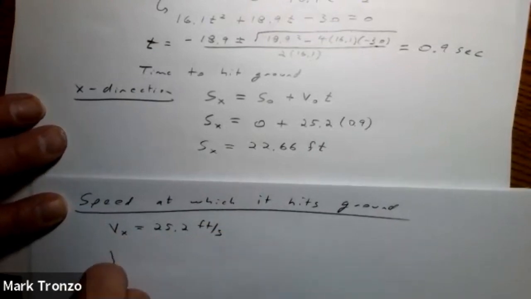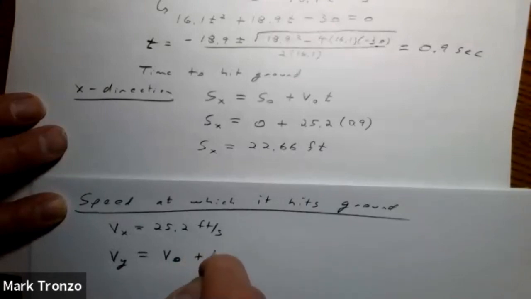In the y direction, v of y is going to be equal to the initial velocity of y plus at.